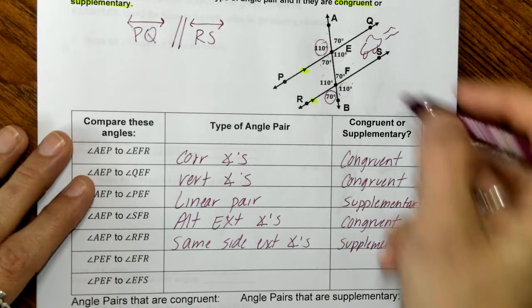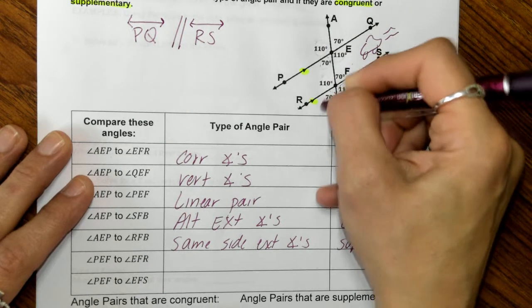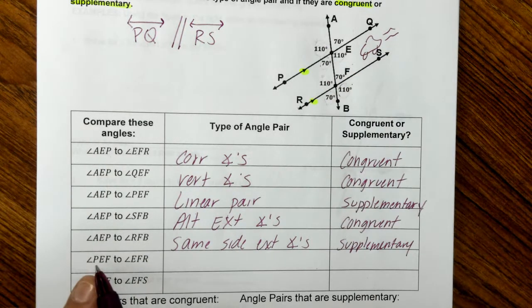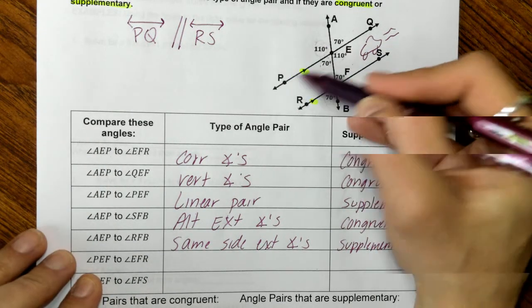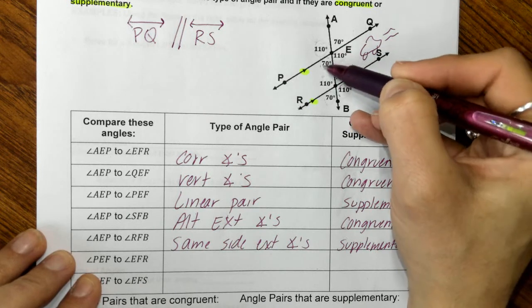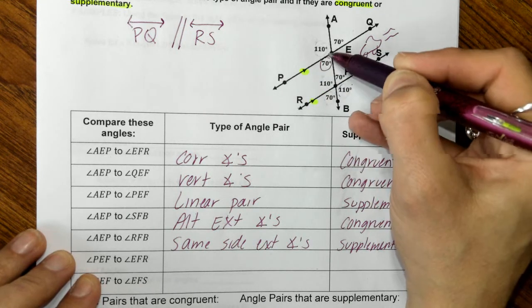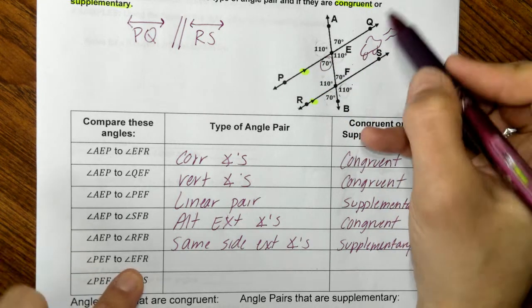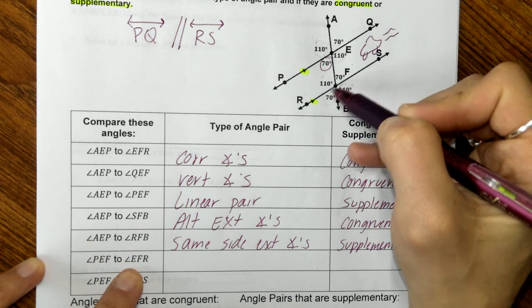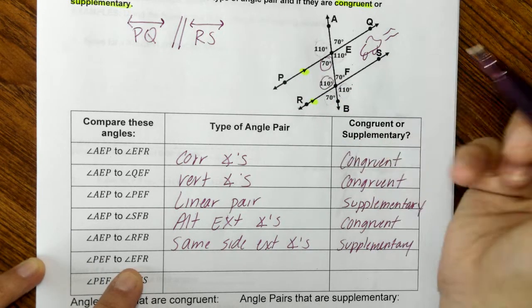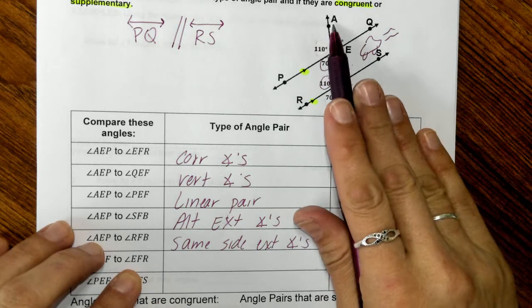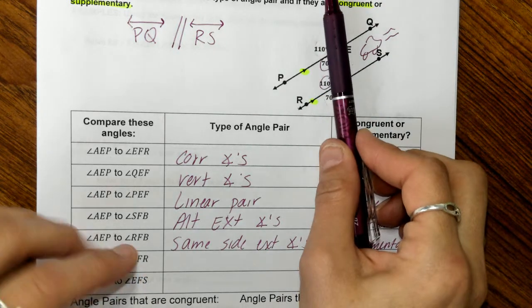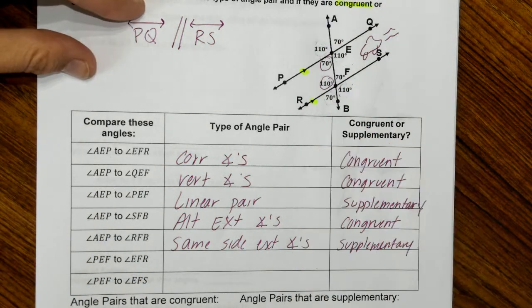All right, we're getting away from AEP now. Let's take a look here. We're going to look at angle PEF. From PEF, E is where that vertex is, PEF right here, and angle EFR. So right here. I'm seeing on my transversal right here where my pen is, they're on the exact same side, so we have same side.